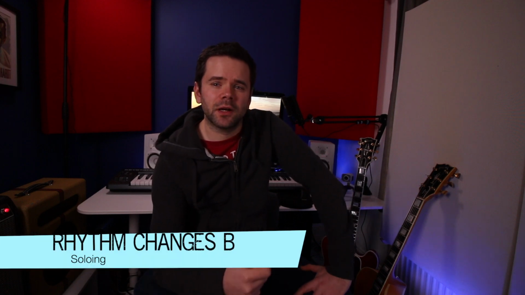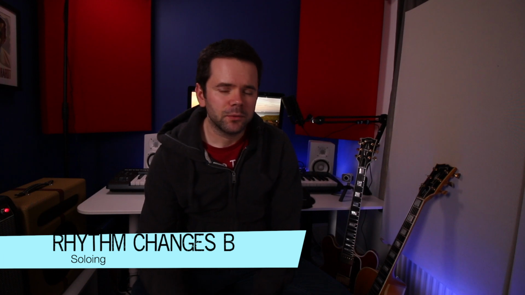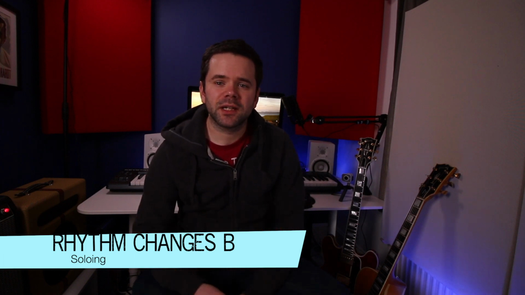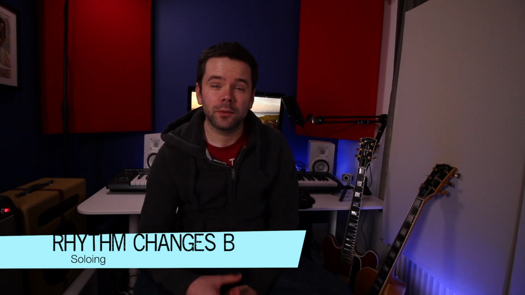Soloing over the B section to I've Got Rhythm, or the rhythm changes B, is the subject of today's lesson. Now, we've got dominant chords cycling in fourths. What can we use? What can we say over dominant chords? Well, for me, it's all about knowing what to play that sounds inside and also what outside sounds you can bring in. And that's what we're going to look at today.